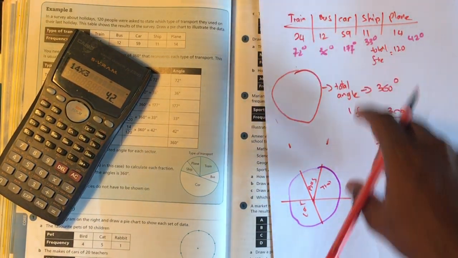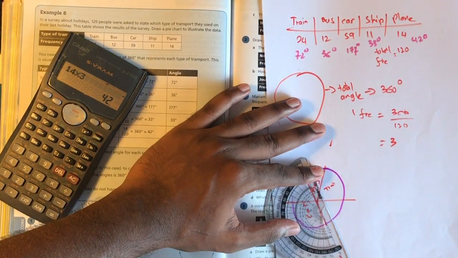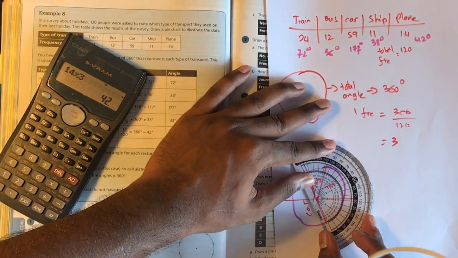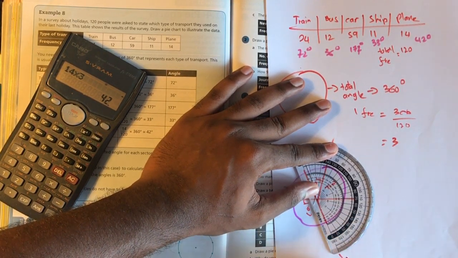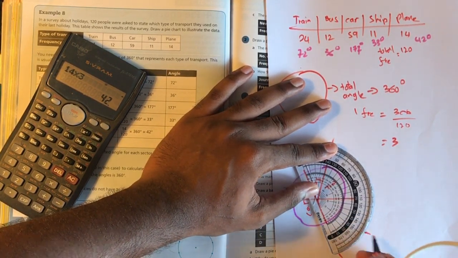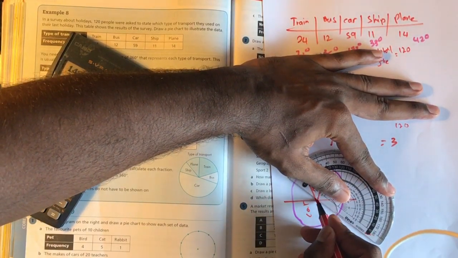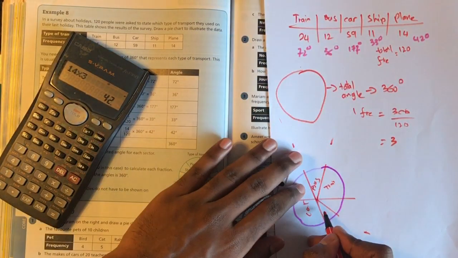Now we got ship with this 33. So we need to reset again. Make sure you see how I'm drawing. So we reset again. So 0 to 33 should be somewhere here. Then you can join it. So that's a ship.